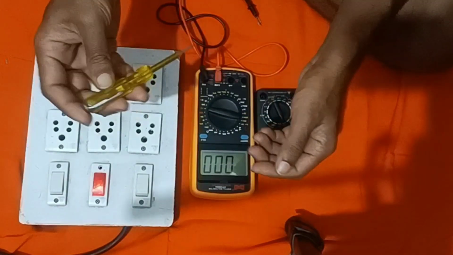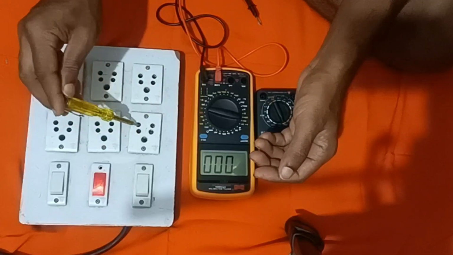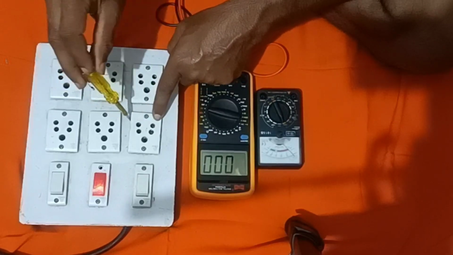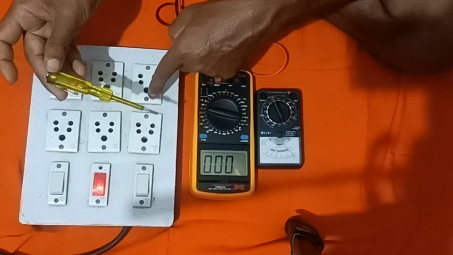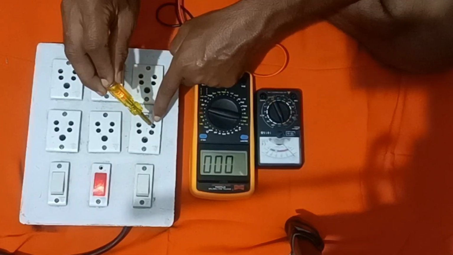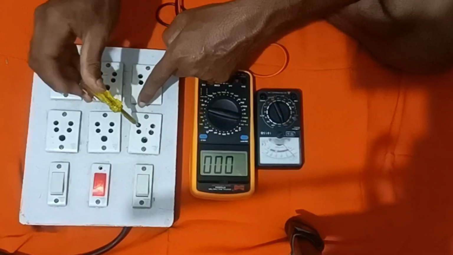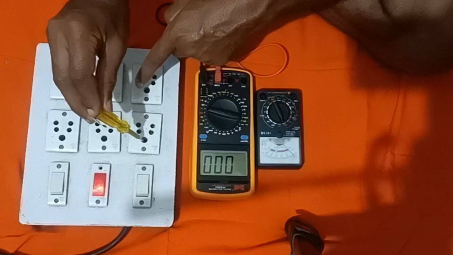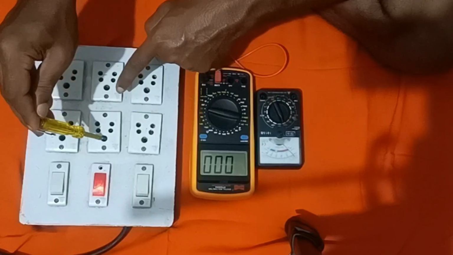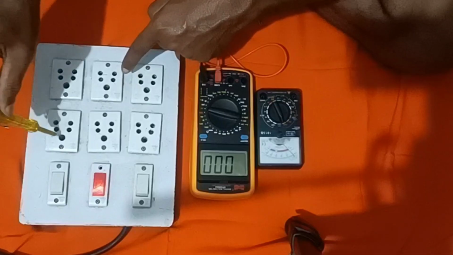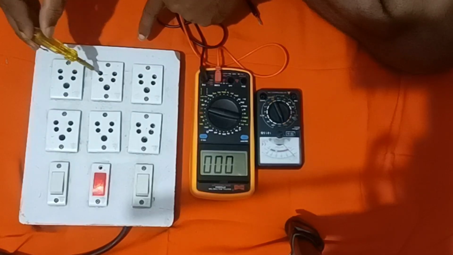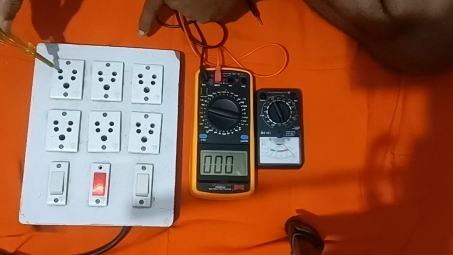So this is also a tester. Here you can check whether current is coming or not through this. You can check which is the live and neutral connection. When you put this tester here, if the tester bulb is glowing, this is a live connection, and no glow means neutral, and this is earthing. In the same way here also you check the live, neutral, and earthing.